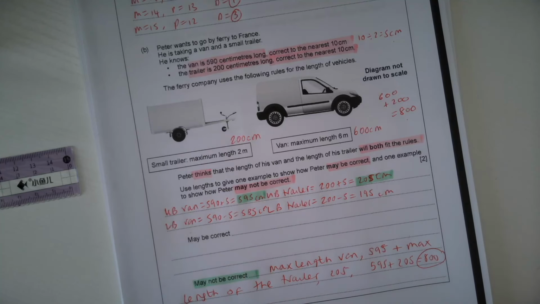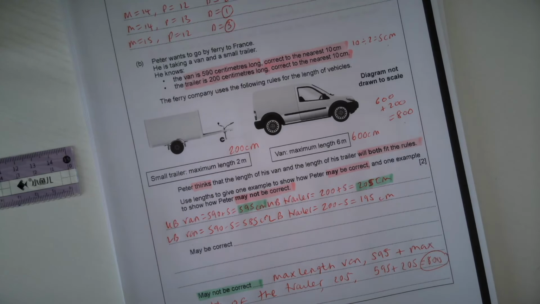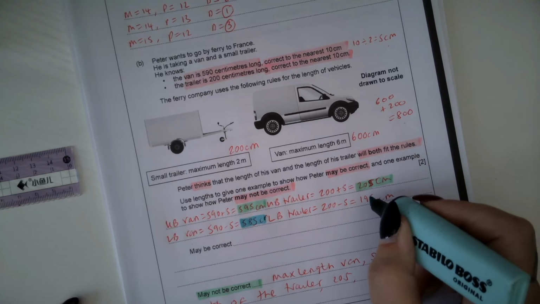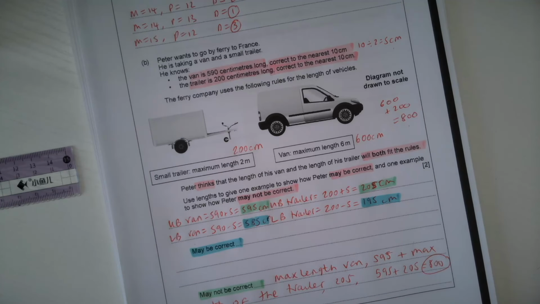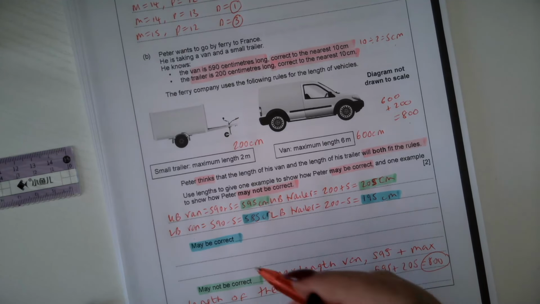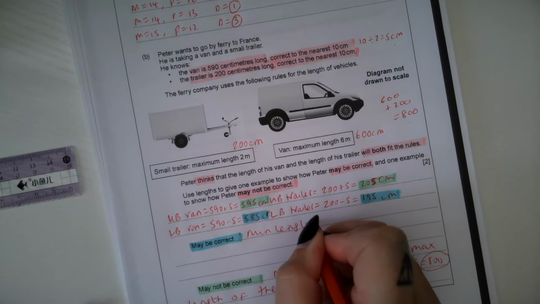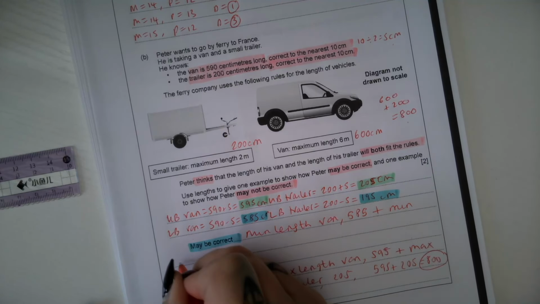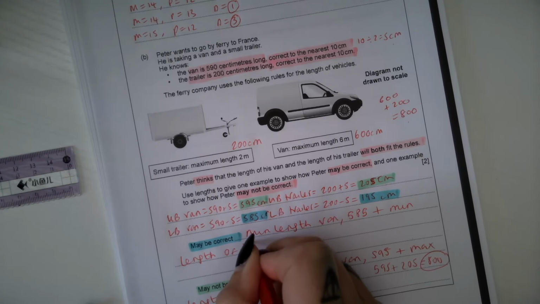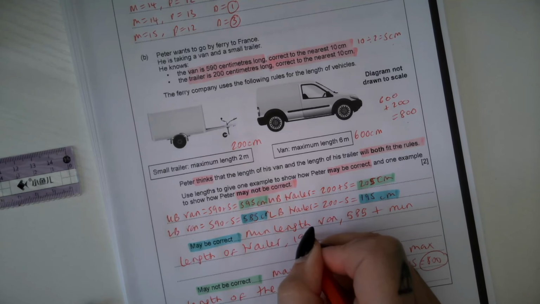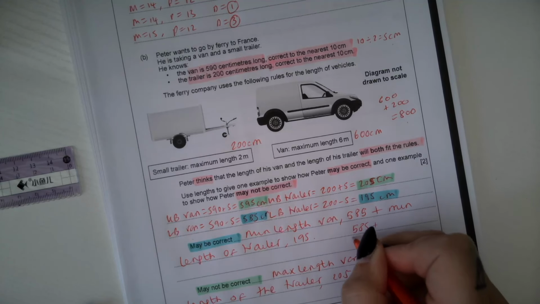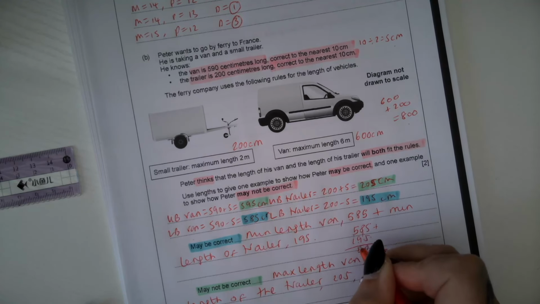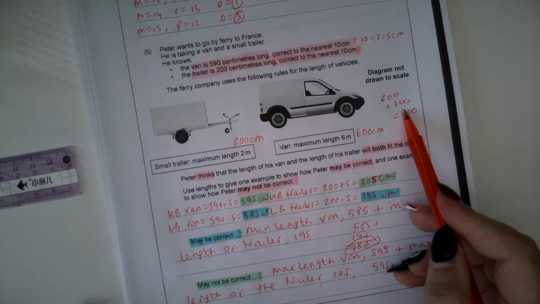But it may be correct, let me get a different colour. It may be correct if we use our lower values, okay? So if we have our lower length of our van and our lower length of our trailer, it may fit within that 800. So minimum length of the van is 585, and then we're going to add the minimum length of the trailer, which is 195. So 585 plus 195. 5 plus 5 is 10, 9, 18, 780. So that could work because it's less than 800.